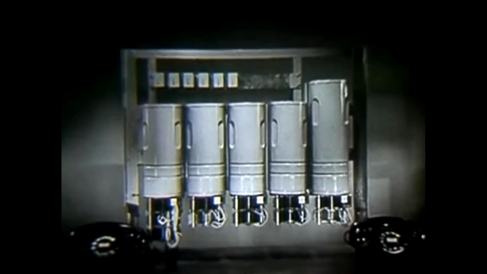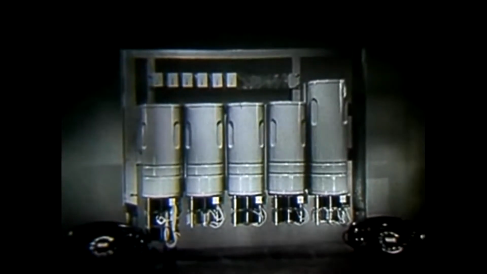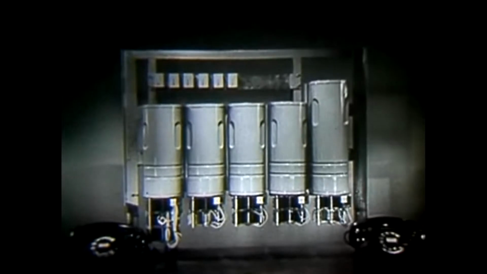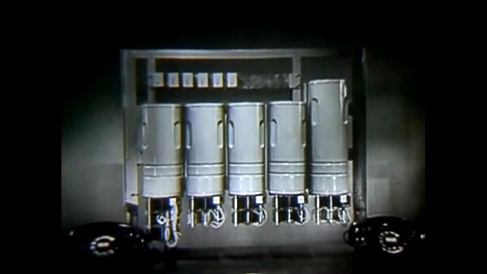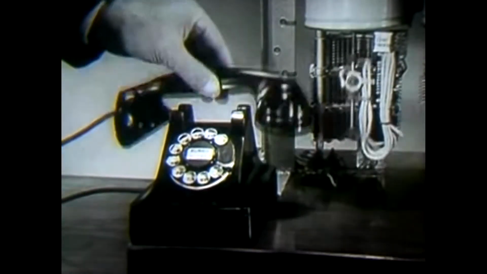Here is a demonstration setup that we will use to show how a call progresses through a 5-digit step-by-step office. It is composed of 5 devices called switches. When the calling customer raises the receiver, a circuit is closed, starting the first switch, which is called the line finder. We'll do it again in a moment.